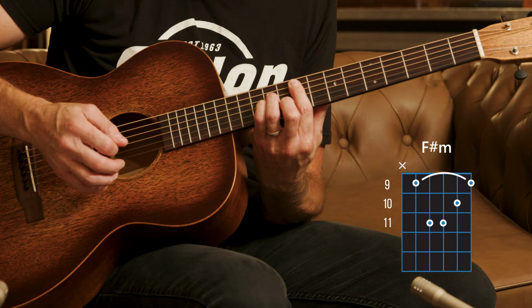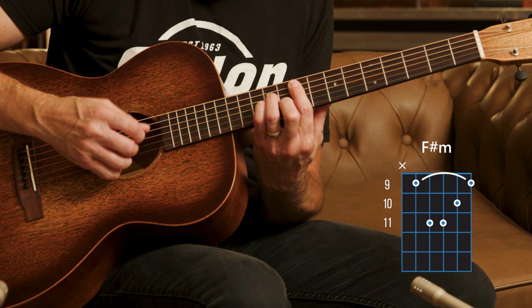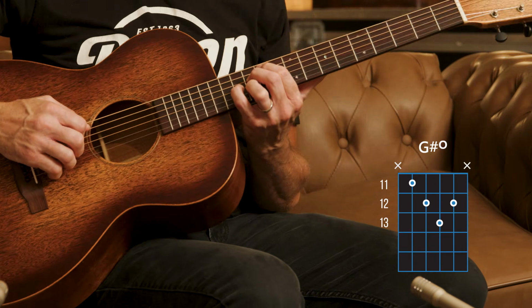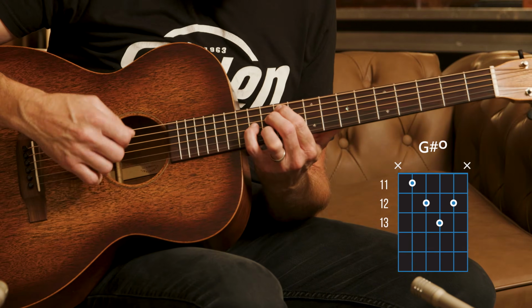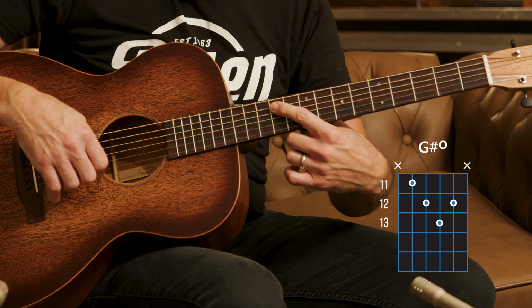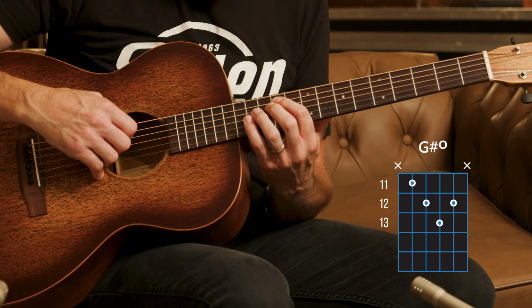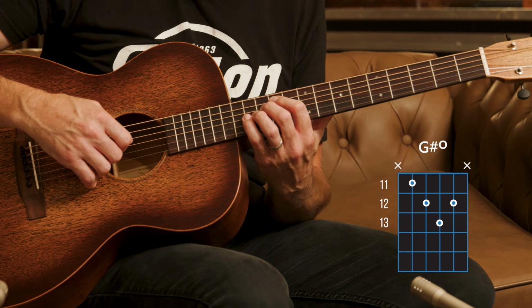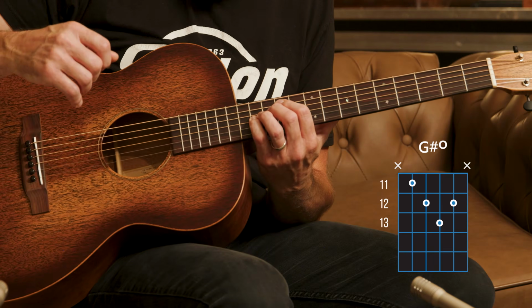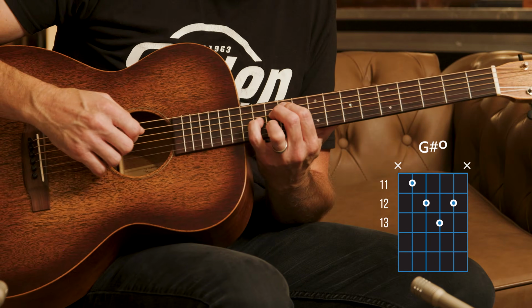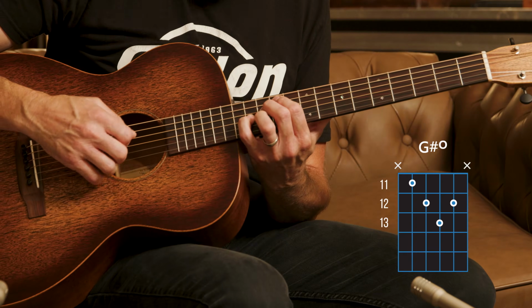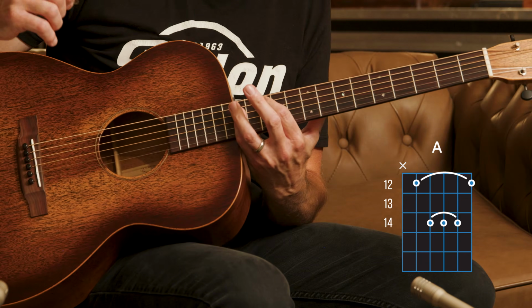So now, on this G sharp diminished here, I know this is getting up there, but it's actually not too bad on this. When you get your index finger here on the 11th fret of the A, go ahead and put your middle finger on the 12th fret of the D, and then pinky on the 13th fret of the G. And then your ring finger is going to be on the 12th fret of the B string. And then there's all the chords in the key of A.